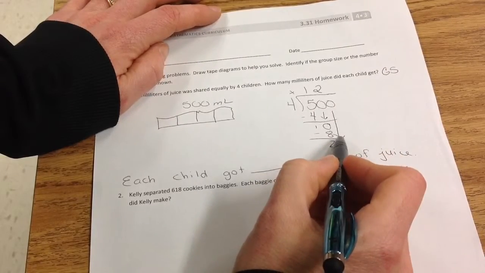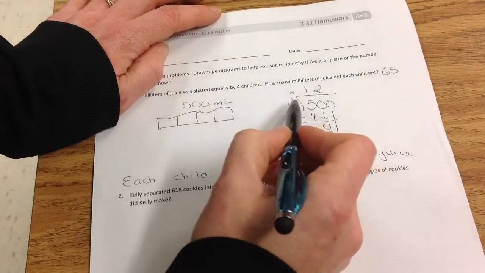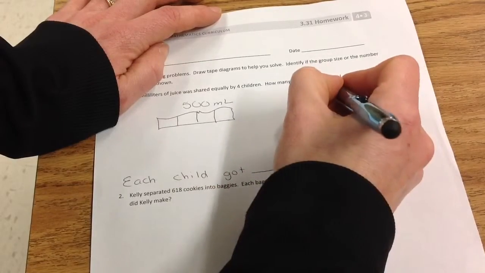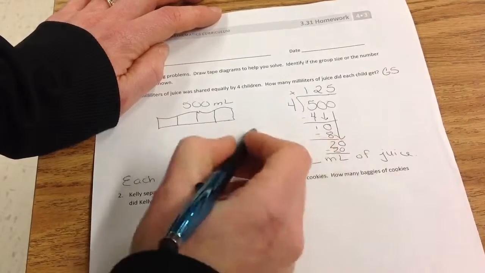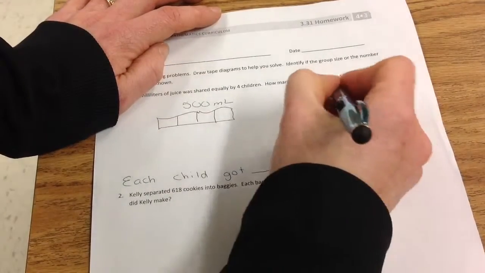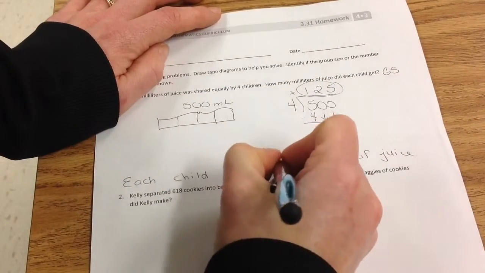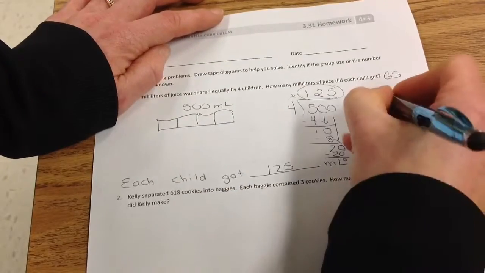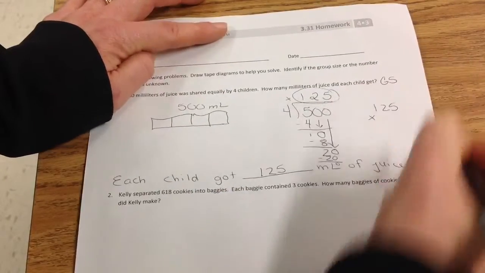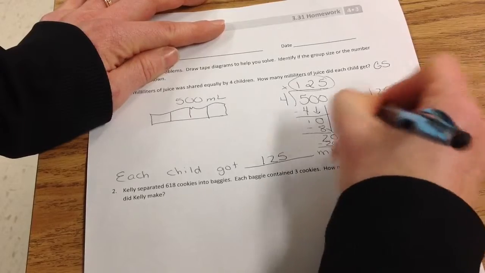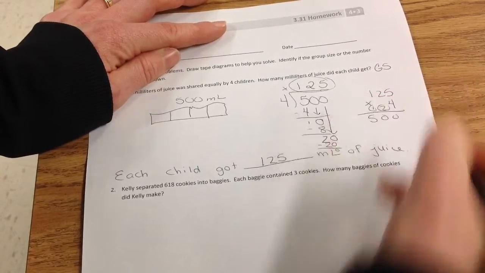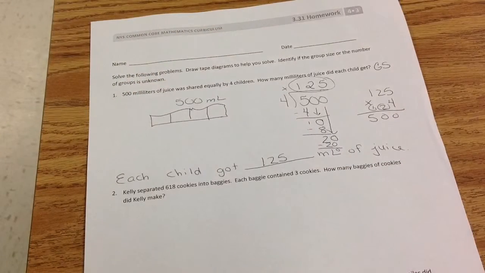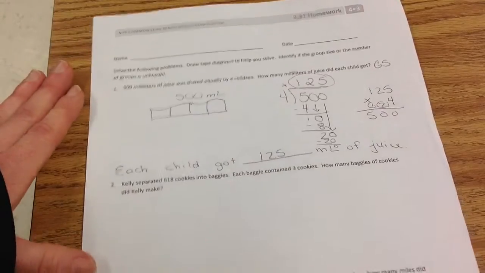And now I have 20. I brought down my 0, my last one. 20 ones into 4 groups, 5 ones in each group. 5 times 4 is 20. So 125 milliliters of juice. Of course, I can check that by doing 125 times 4, and I have the same answer. That is exactly how you're going to work through those.